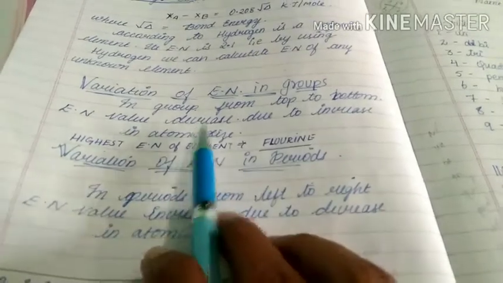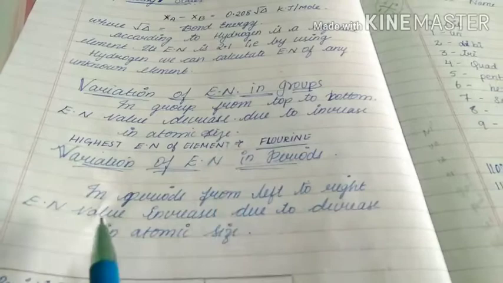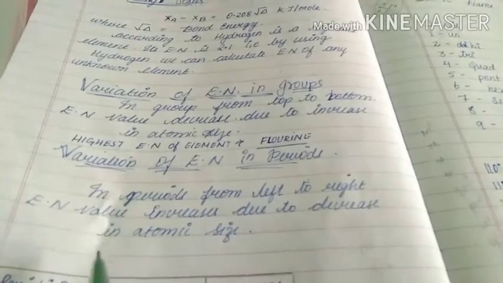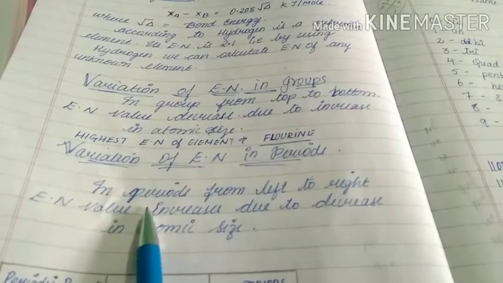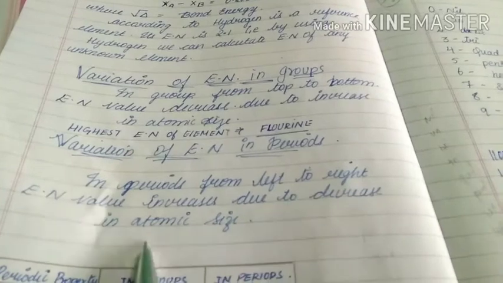Both have an inverse relation. In periods from left to right, EN value increases due to decrease in atomic size.